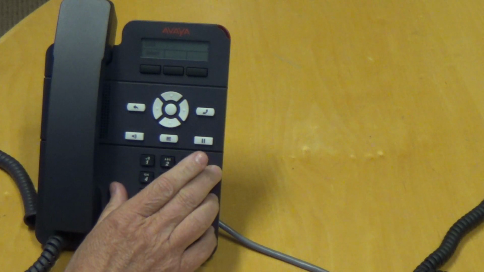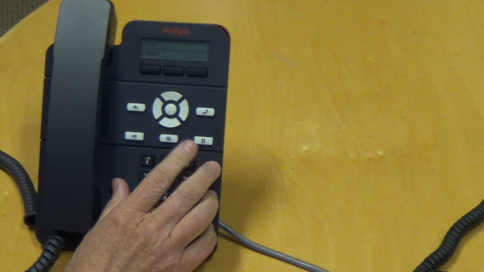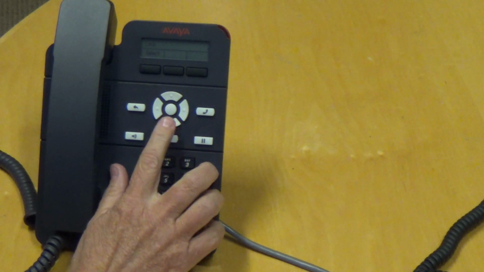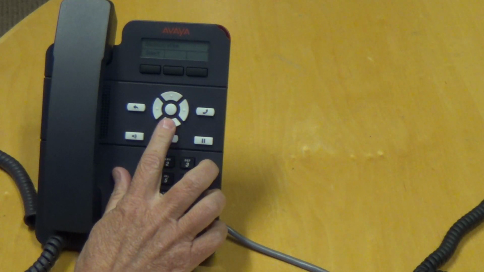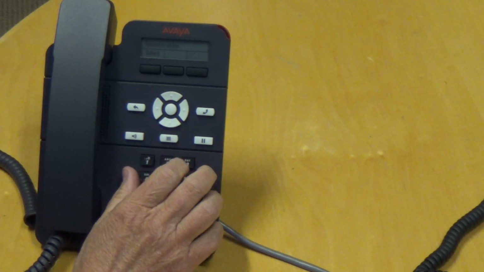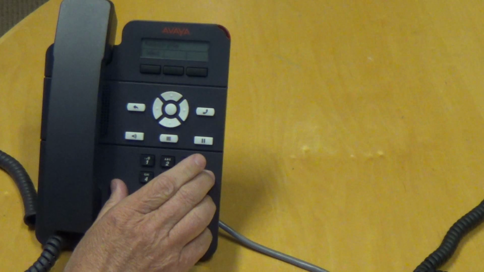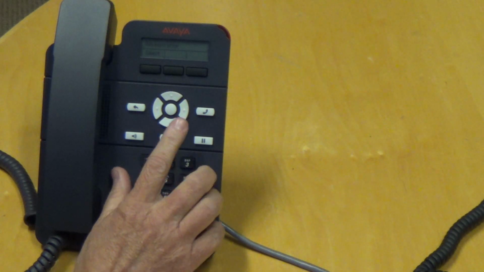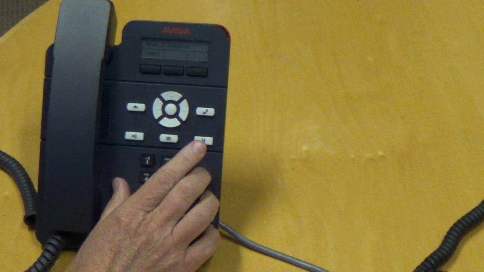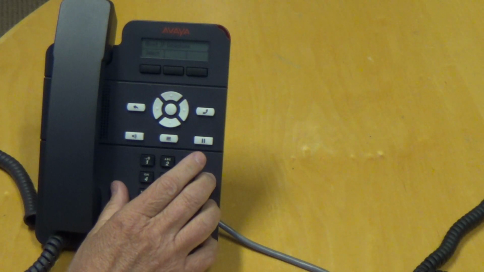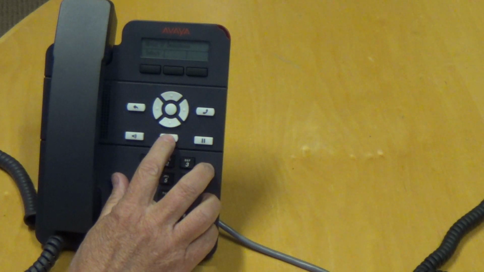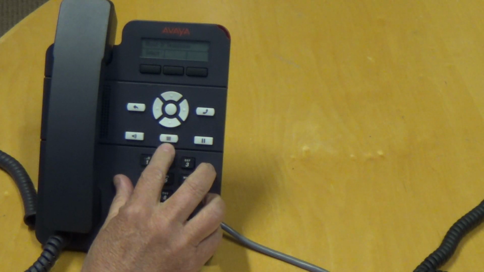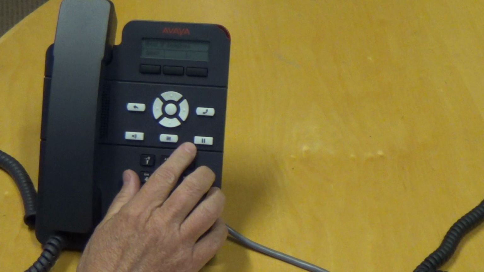There is a lock feature where you can lock your phone. We don't recommend that because you do have to remember your password. Administration. This would be some administration settings specific for your phone. It is password protected, so your system administrator may or may not provide this feature to you. And then there is an About feature which allows you to check the firmware of your phone. And those are the areas that are in the menu section of this phone.